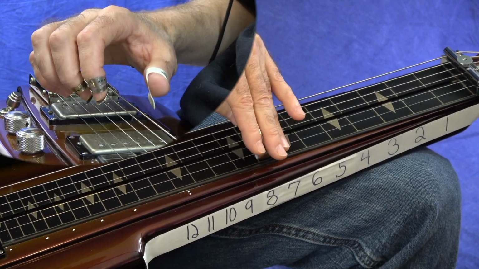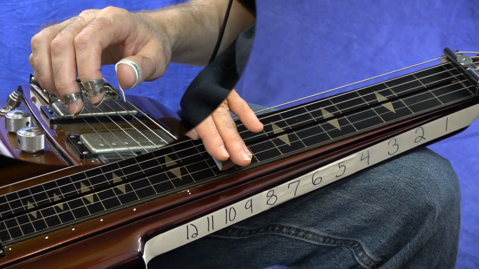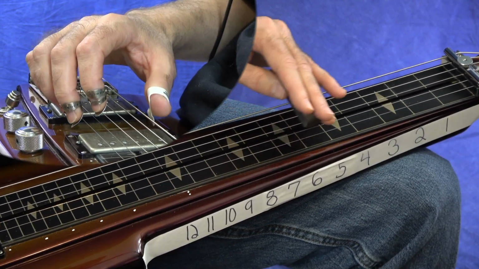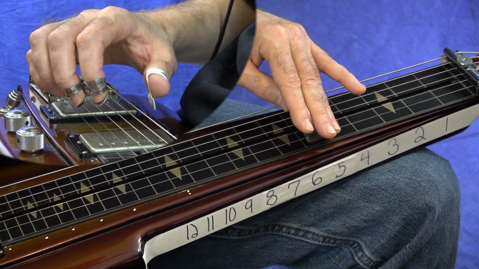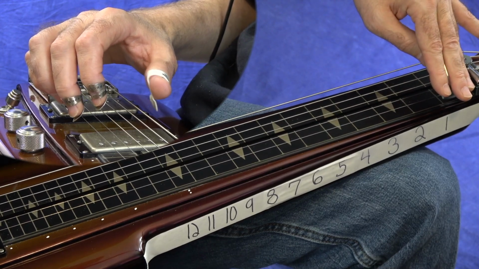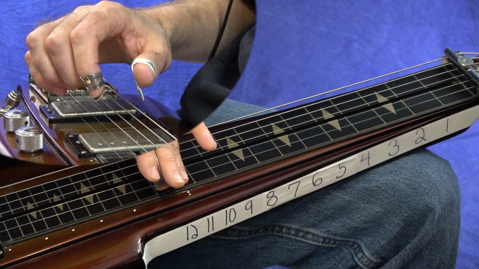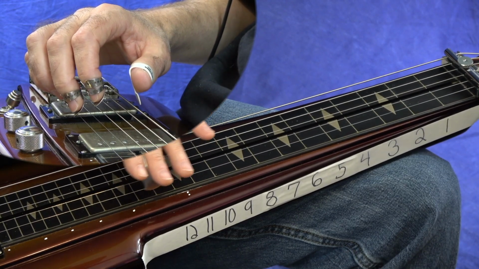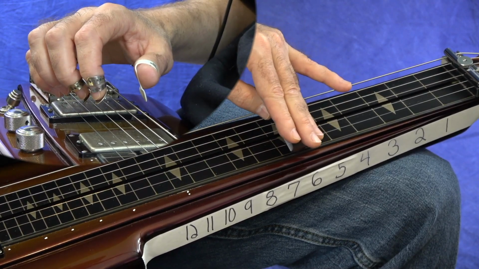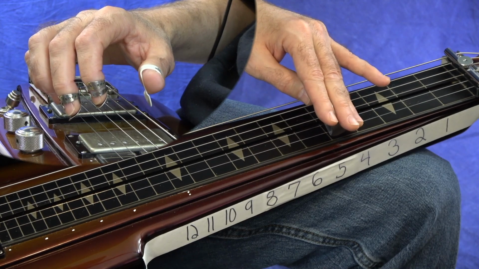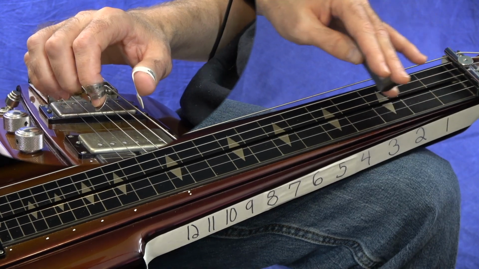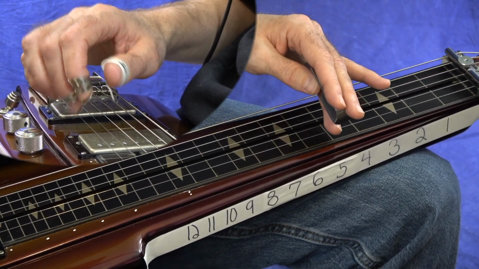And that flat 6 to the flat 7, the 5th, flat 5, flat 3rd to the flat 2. Now we start getting kind of out with it. Sliding harmonics is kind of neat.